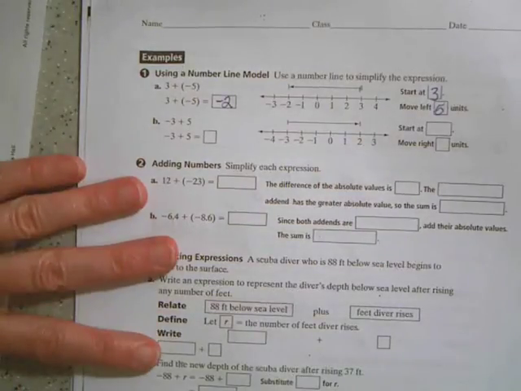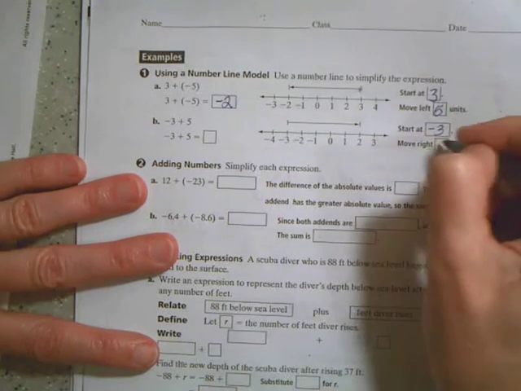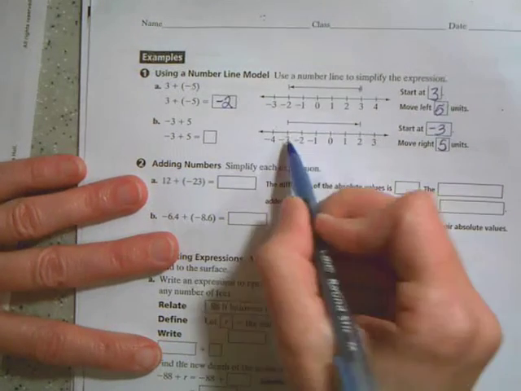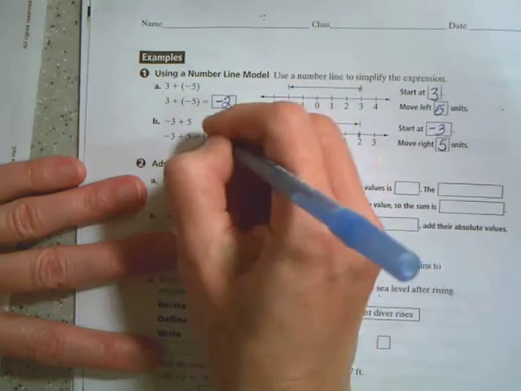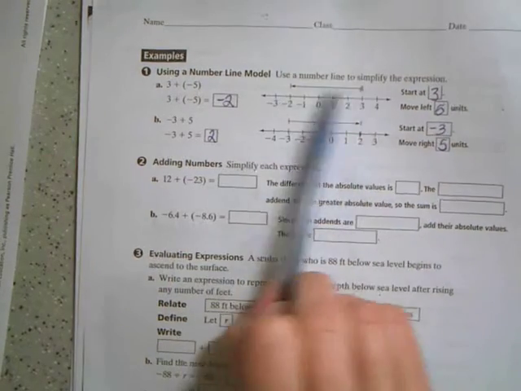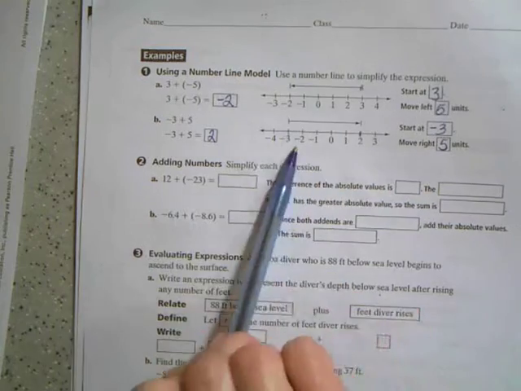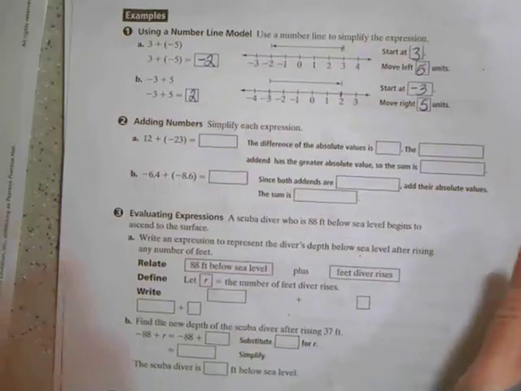All right, now if I want to do negative 3 plus 5, I'm going to start at negative 3 this time and move right 5 units. So negative 3 plus 5 lands me at positive 2. So negative 3 plus 5 is 2. You should be able to recognize this on a number line, and if needed, show me the graph or use the number line to model this. Not a graph, but to model it. Okay?